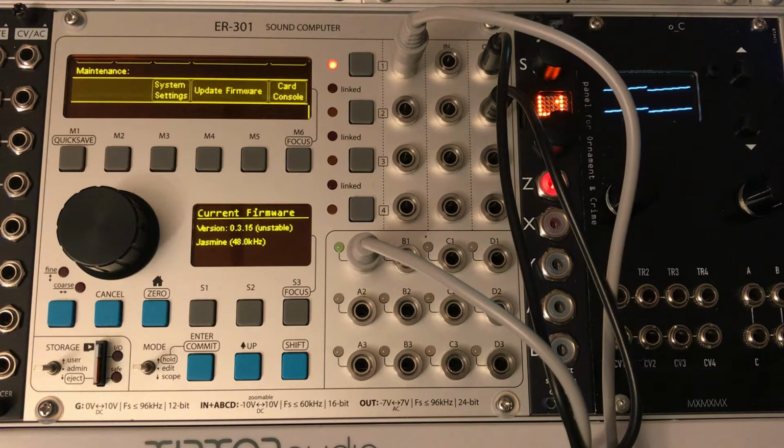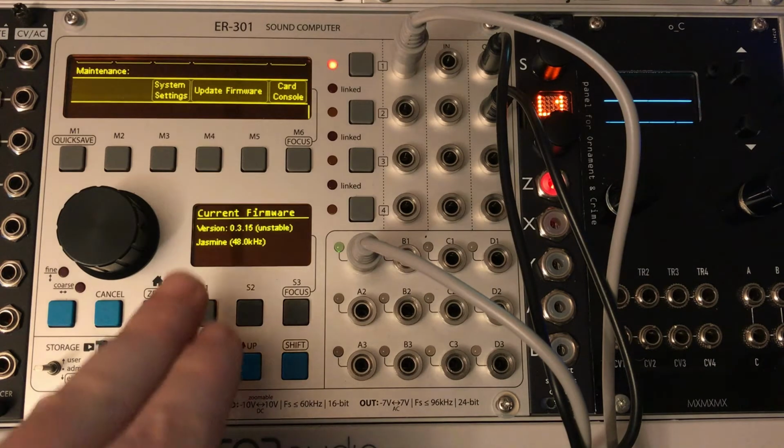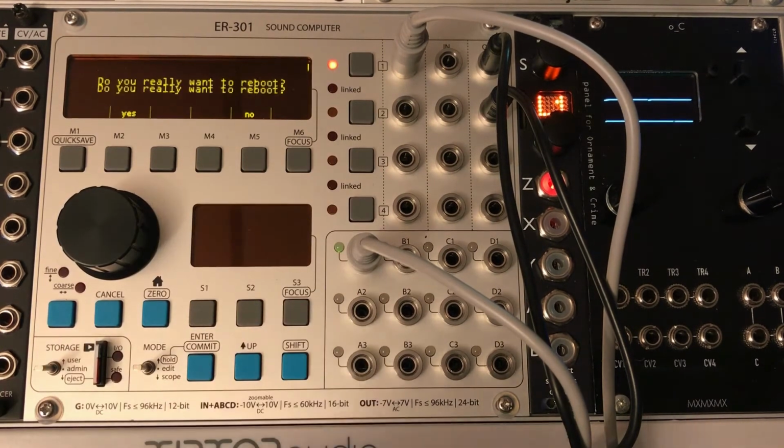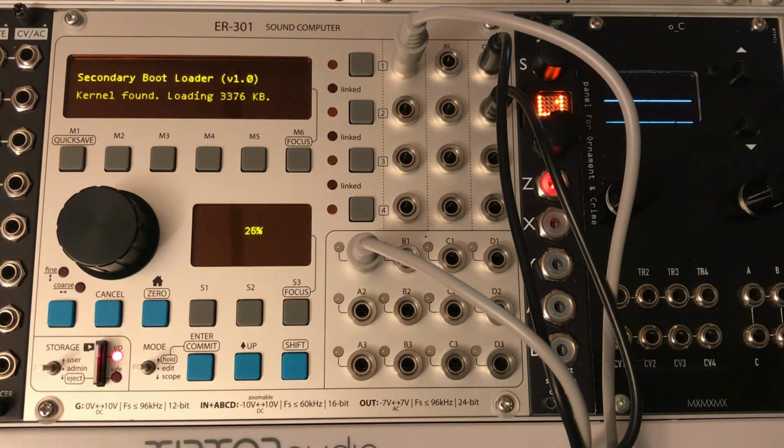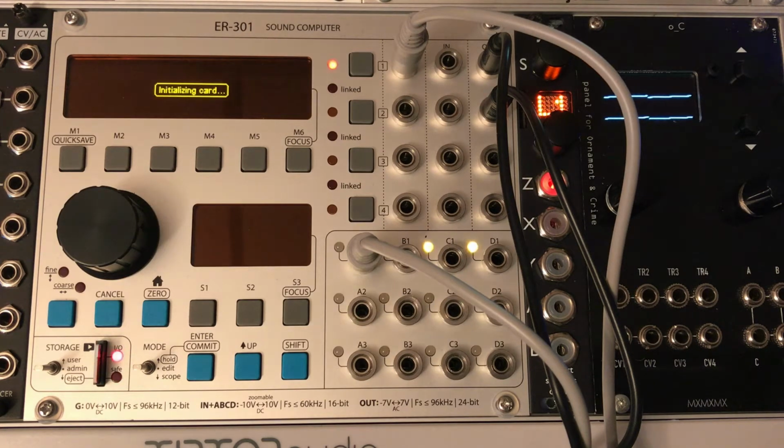0.3.15 of the firmware, and we're going to go ahead and reboot the unit here. I think the best way to show this is to start from scratch, because there are a couple of challenges that come up along the way, and I think it'll be clearest to see those.